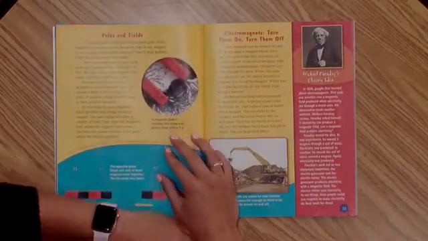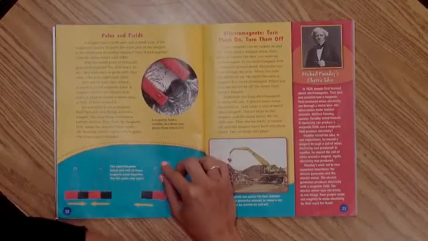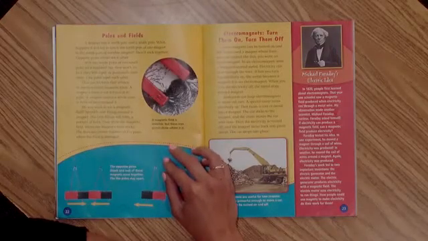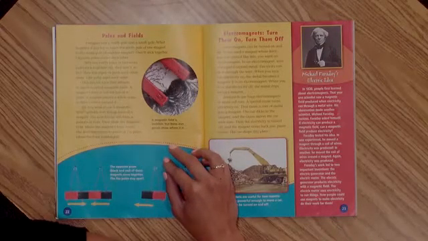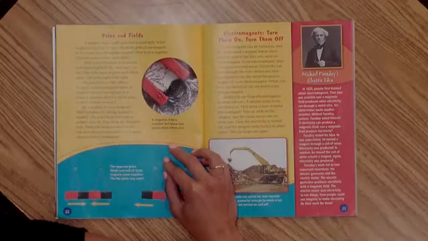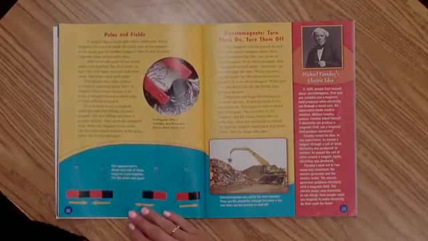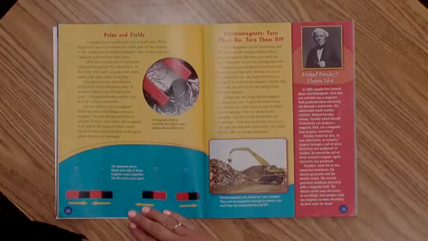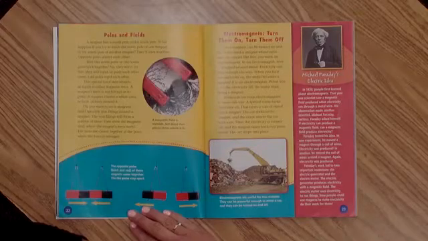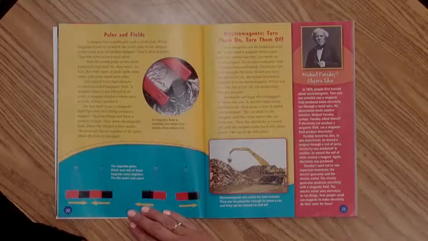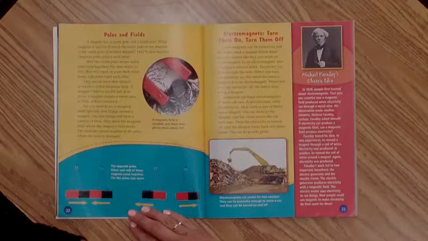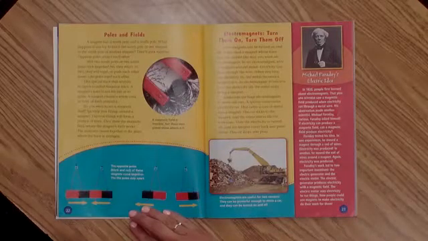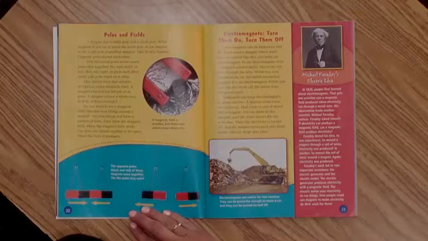Poles and fields. A magnet has a north and a south pole. What happens if you try to touch the north pole of one magnet to the south pole of another magnet? They'll stick together. Opposite poles attract each other. Will 2 north poles or 2 south poles stick together? No, they won't. In fact, they will repel, or push each other away. Like poles repel each other. This special force that attracts or repels is called magnetic force.